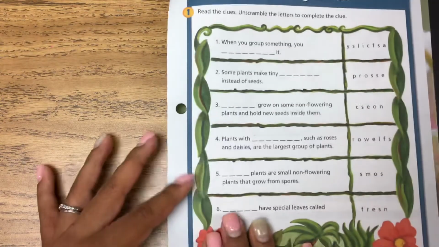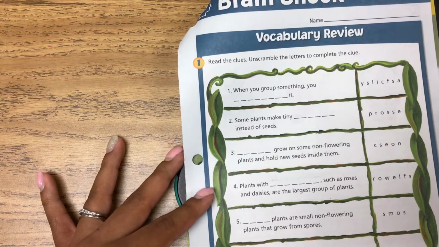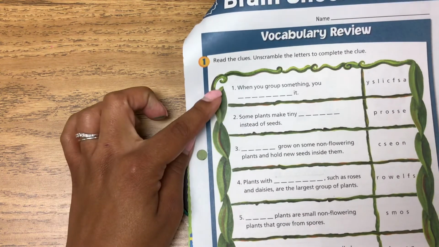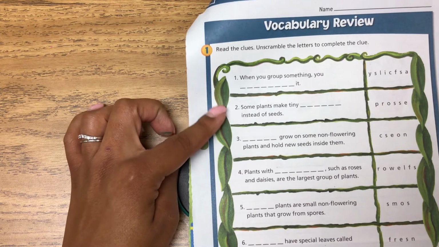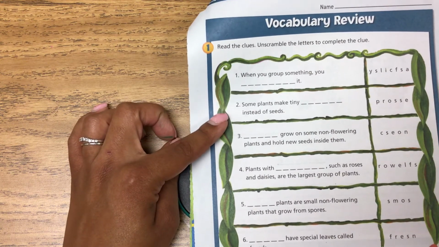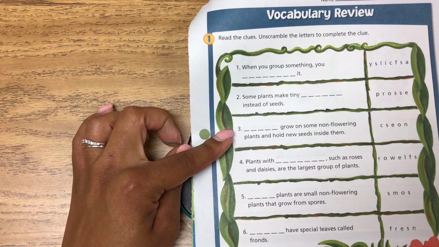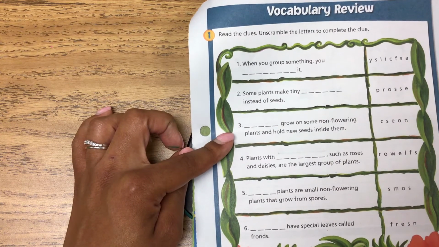Now take a look at page 299, the brain check. Read the clues and unscramble the letters to complete the clue. When you group something, you blank it. Number 2, some plants make tiny blank instead of seeds. Number 3, blank grow on some non-flowering plants and hold new seeds inside them.